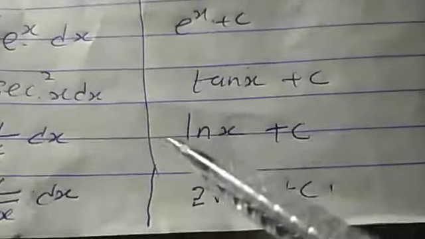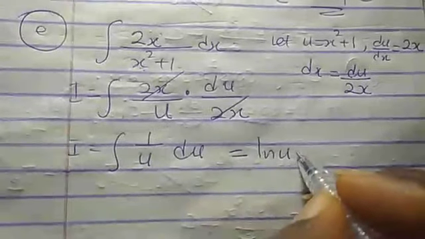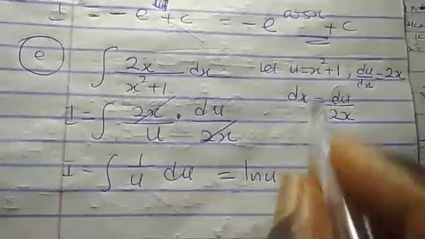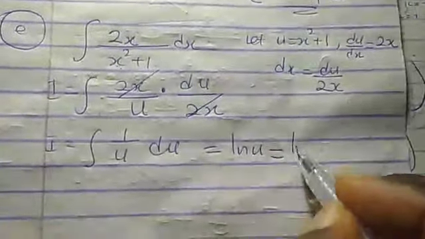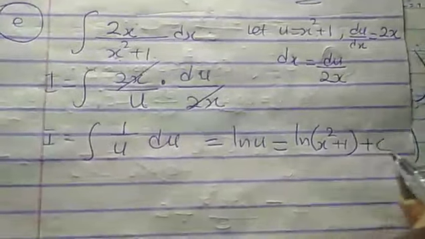And if you recall, integration of 1 over x means ln x. So if I integrate this, I will have ln u. And what's our u? This is our u, x squared plus 1. So our answer is ln of x squared plus 1, plus c. So that's our answer.